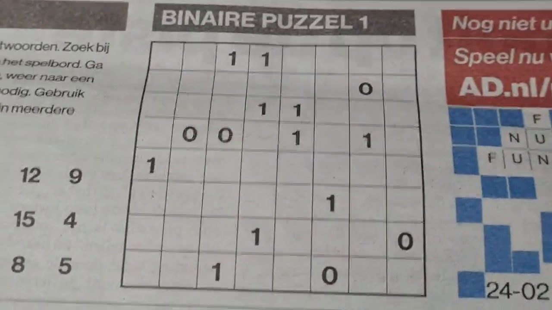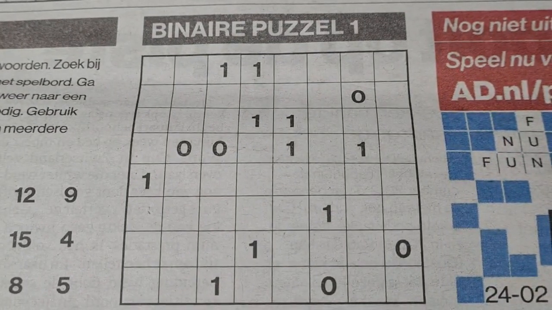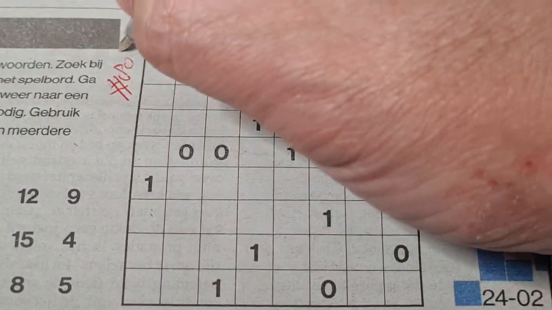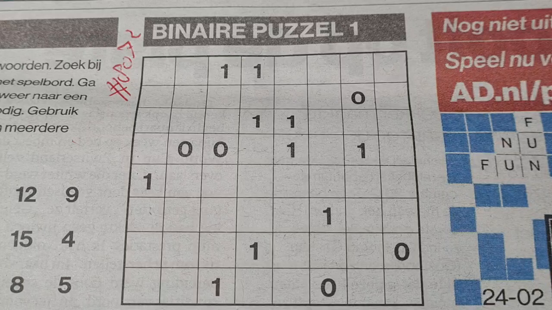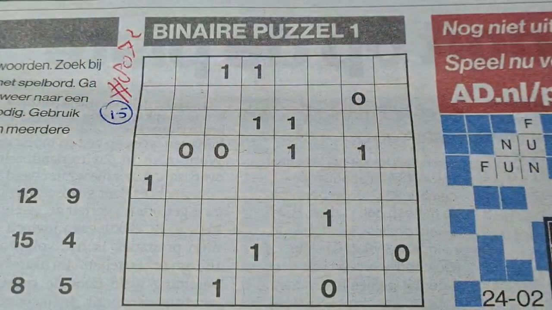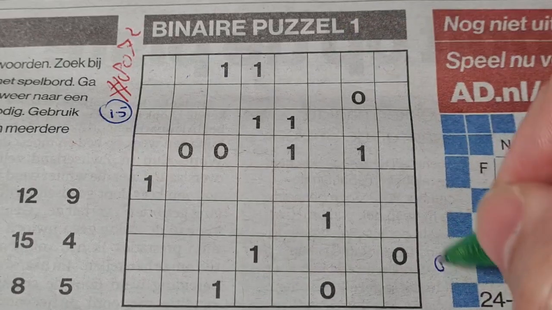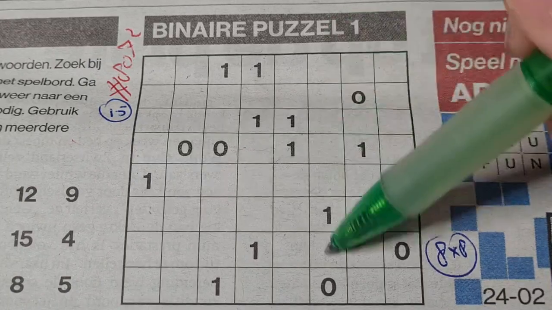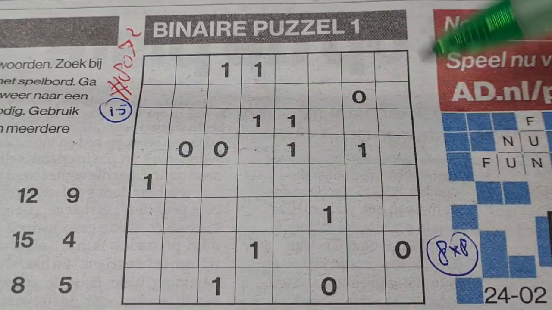And this one will be number, I believe, 8072. Before I start, I always count the printed digits. This one has 15 printed digits. And what kind of binary puzzle is this one? Let me count. 1, 2, 3, 4, 5, 6, 7, 8. 8 by 8 binary puzzle. That means in a column or in a row, there are always 4 ones and 4 O's. Alright, so let's get started.